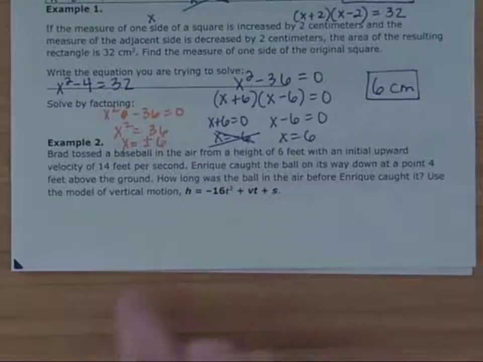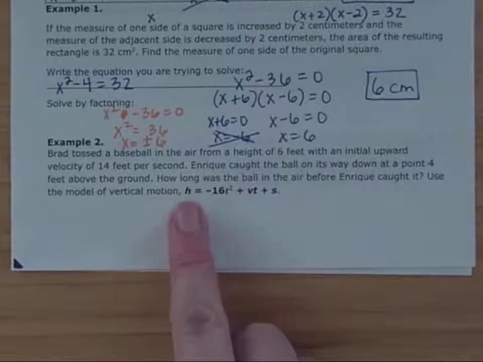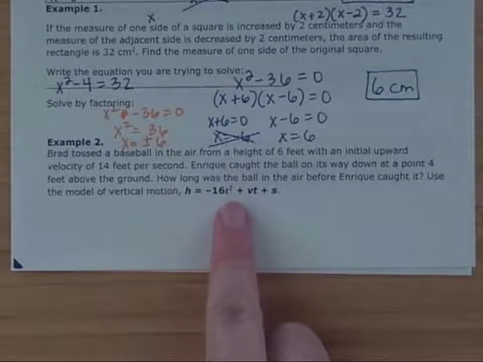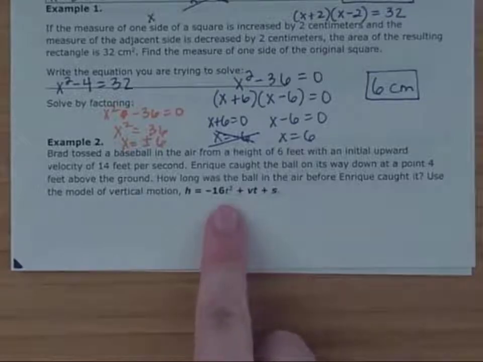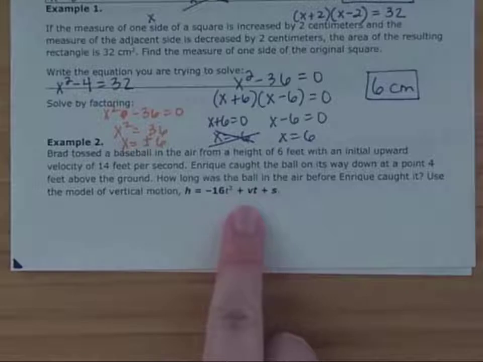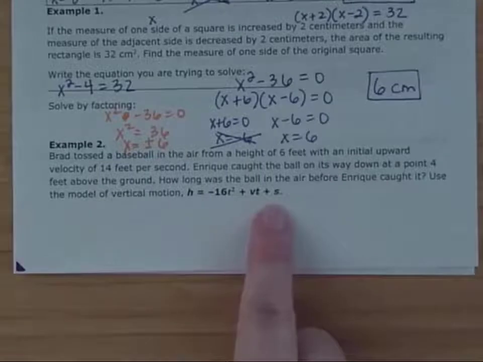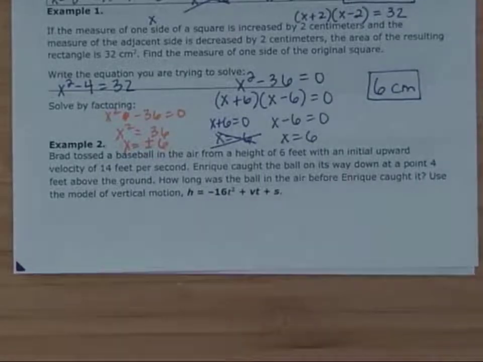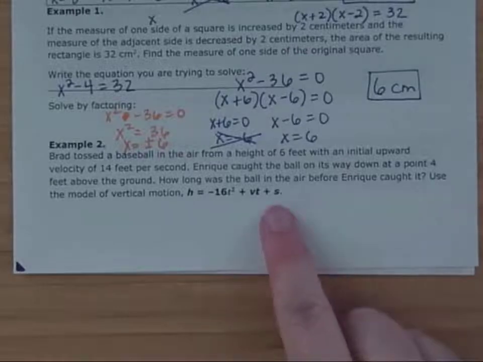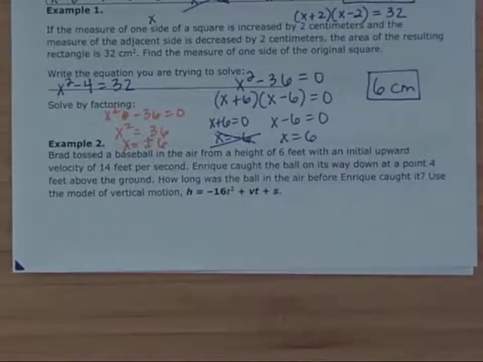In this formula, the height of the object is given as negative 16 t squared plus vt plus s, where t is the time in seconds, v is the initial velocity, it can either be upward or downward, and s is the initial height. Sometimes you'll see that as h sub 0. So we're using s right here. And this is for projectile motion problems that you're going to be seeing a lot of.